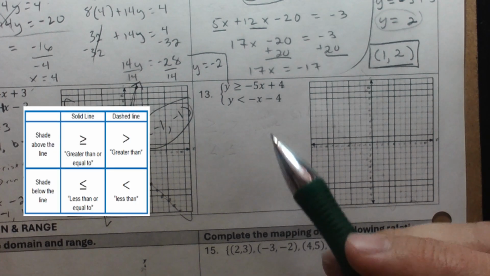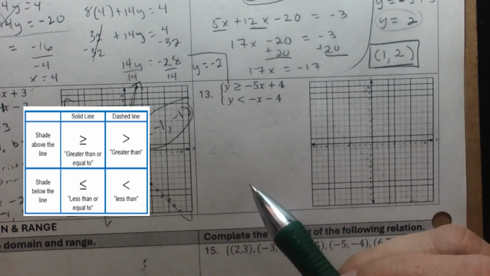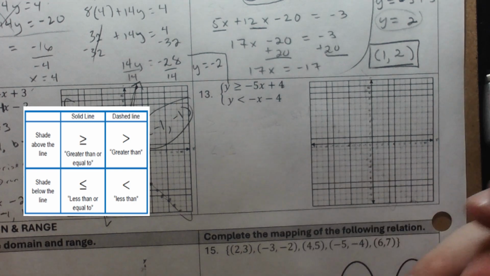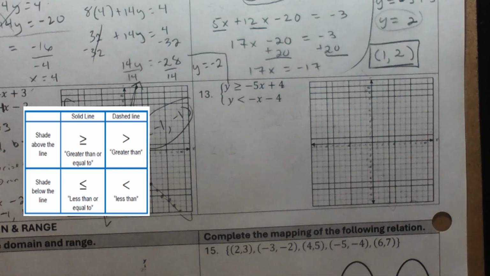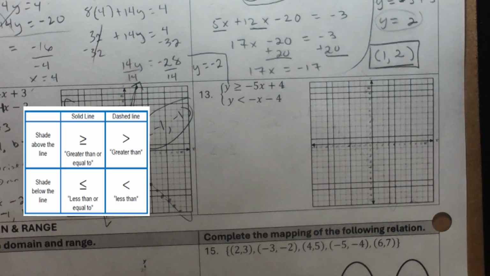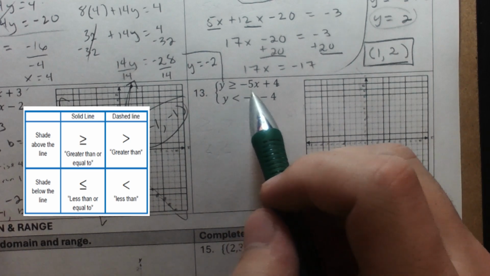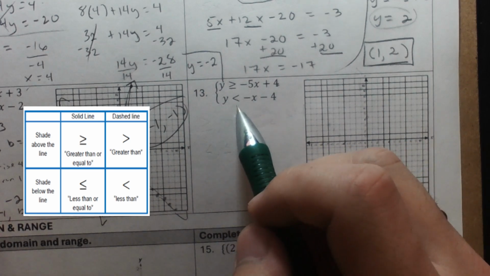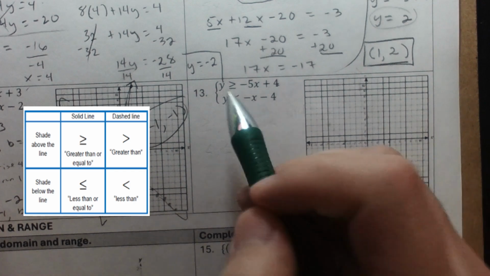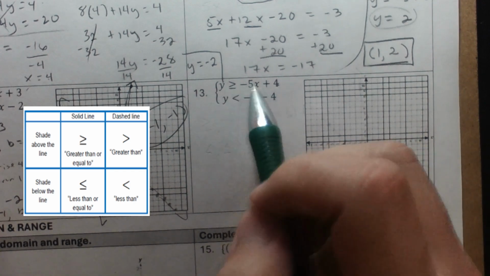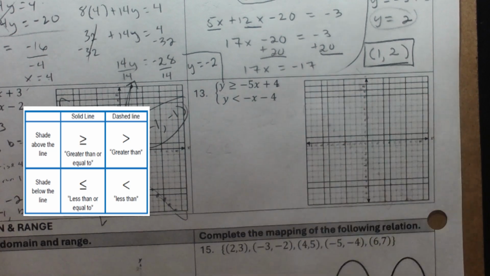Is it going to be dash? Is it going to be solid? Where do I shade? Do I shade above or below? So all those types of things that you need to remember in order to solve this problem here. So again, we have y is greater than or equal to negative 5x plus 4, and y is less than negative x minus 4. Let's take a look at this first inequality here.